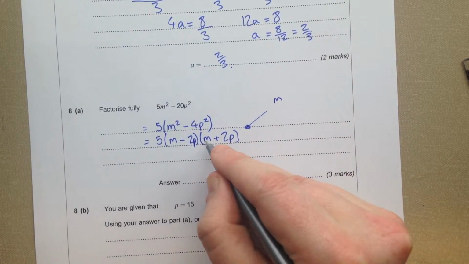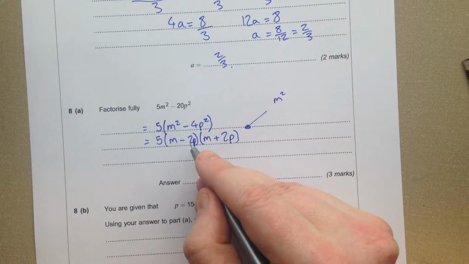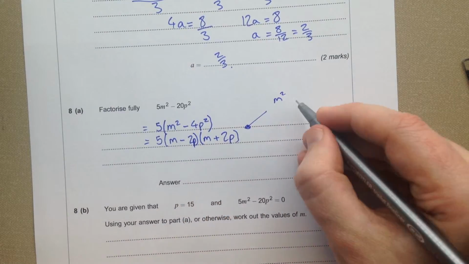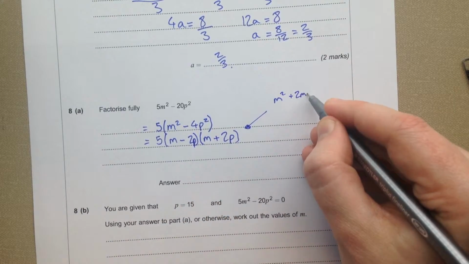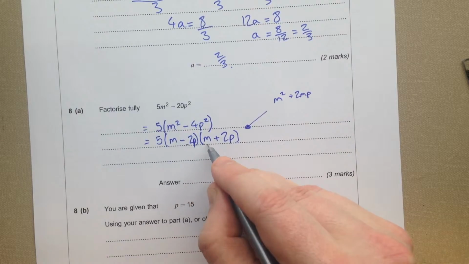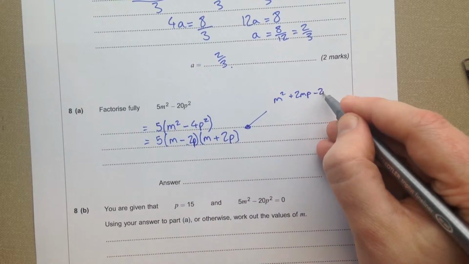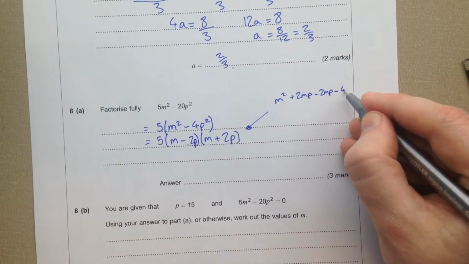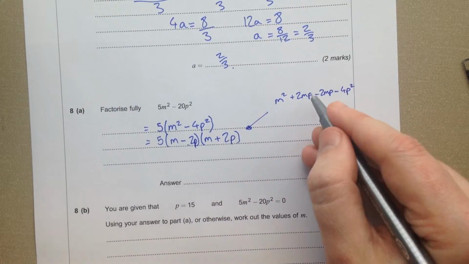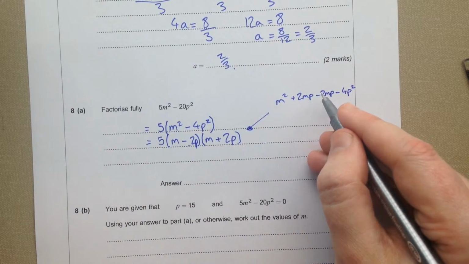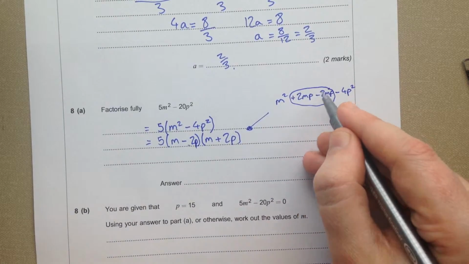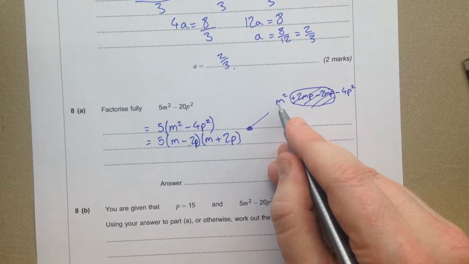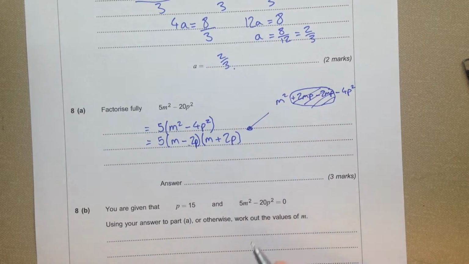M times m would be m squared. M times 2p would be 2mp. Minus 2p times m is minus 2mp. And minus 2p times 2p will be minus 4p squared. And what happens on the difference of two squares is the middle two terms disappear. So those two cancel each other out, just leaving us with this squared term and this squared term here.